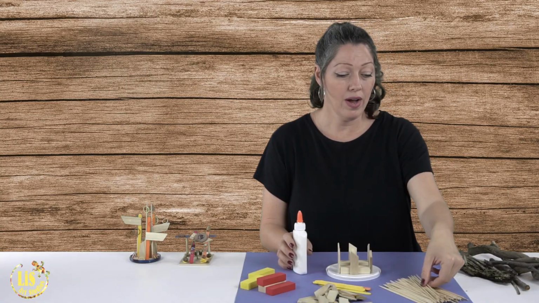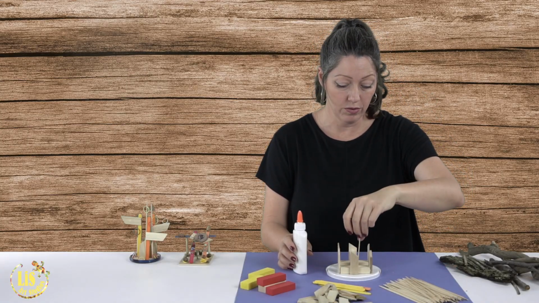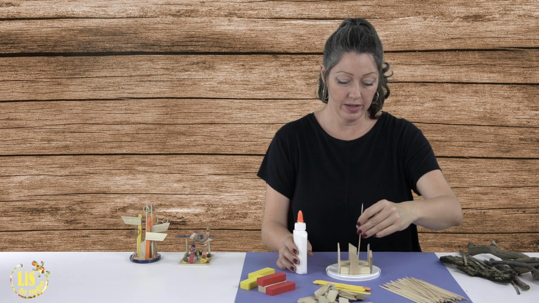Okay, and now I am going to start using some of these sticks to put everywhere, okay?